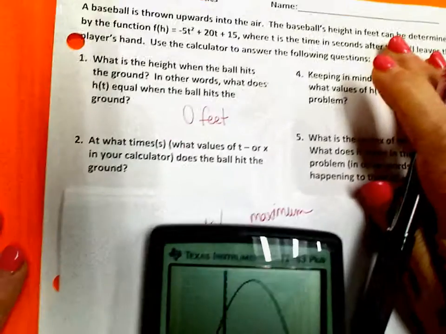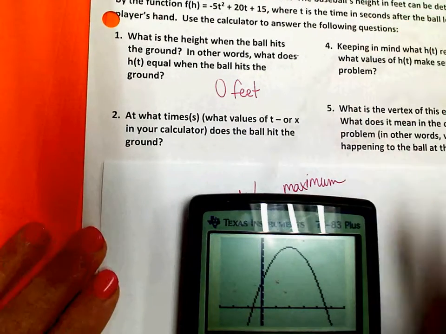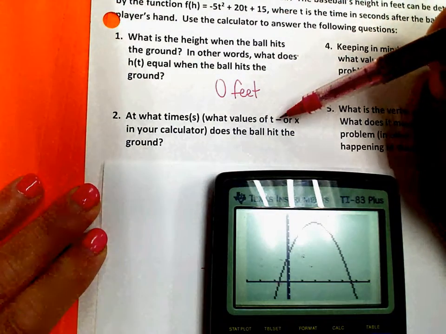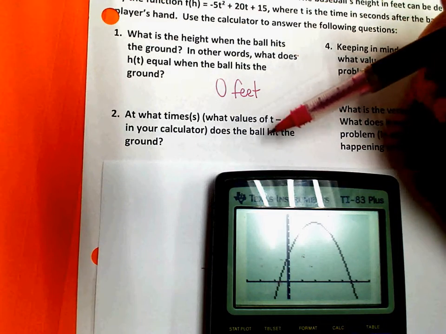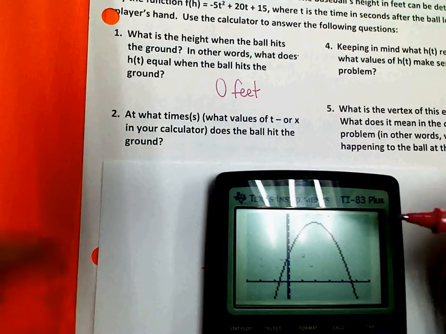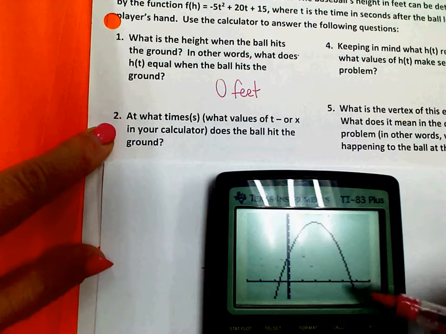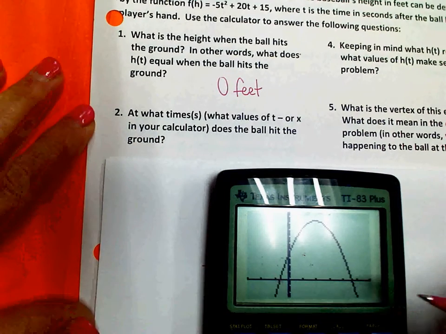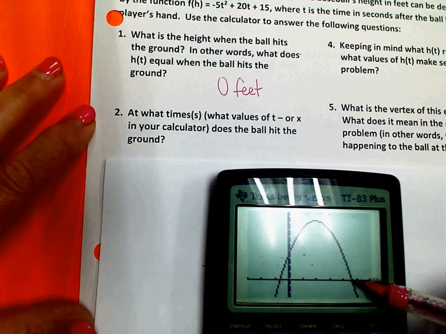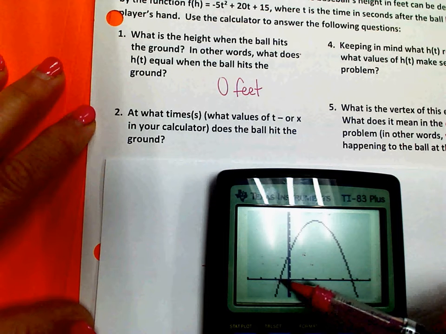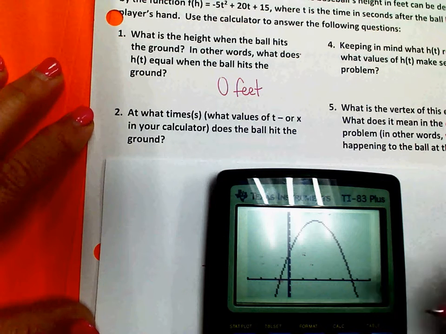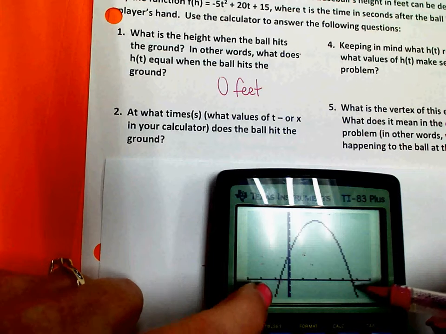Look at number 2. Number 2 feels like it's asking the same question. At what times, what values of t, or x in your calculator, does the ball hit the ground? So they're not asking me how high up off of the ground it is. They're asking me at what time. So what they want to know is how long did it take. They want to know the x value of this point right here. And although this one doesn't make a whole lot of sense, and we'll talk about it in a second, it's also technically on the ground right there. So when y is 0, that's when these x values are happening.